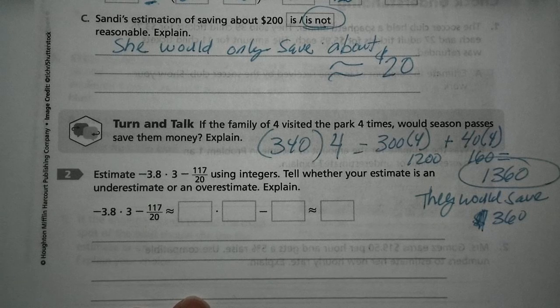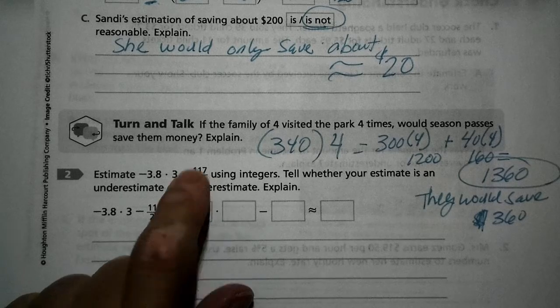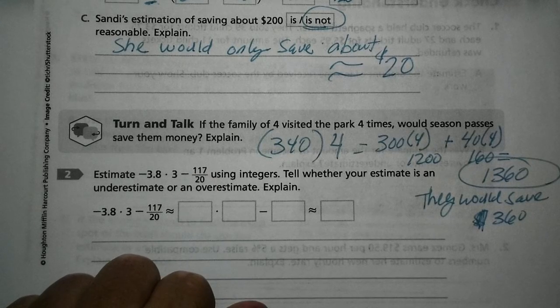All right, number 2. So what are we going to estimate? So it says estimate -3 8/10 times 3 minus 117 divided by 20. Tell whether your estimate is an under or an over. Wait, 17. Didn't that say 17? I'm sorry, 117. Man, I've been doing this all day. I'm tired. 117 divided by 20.